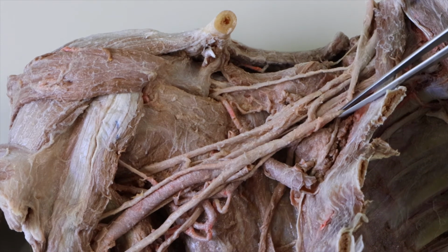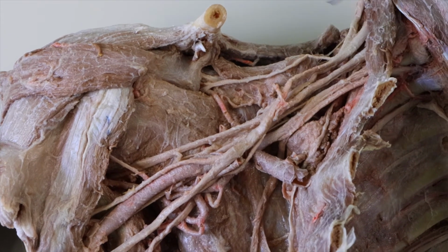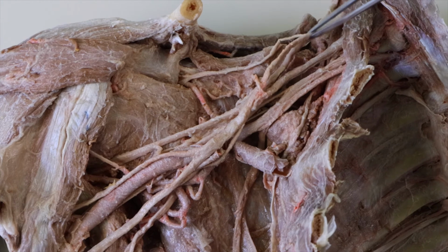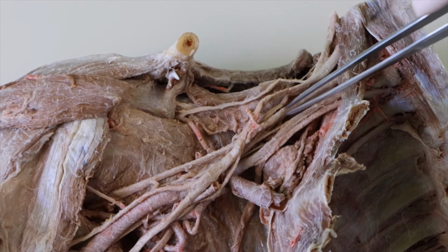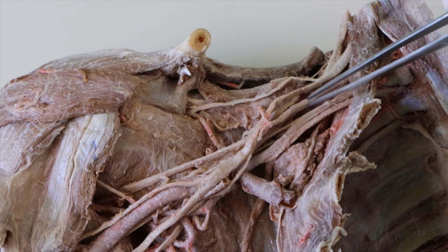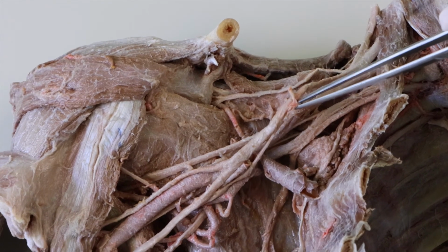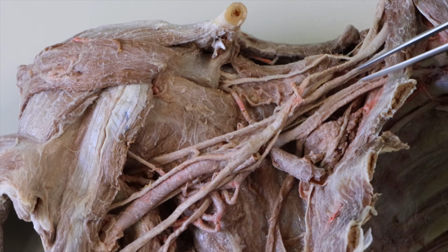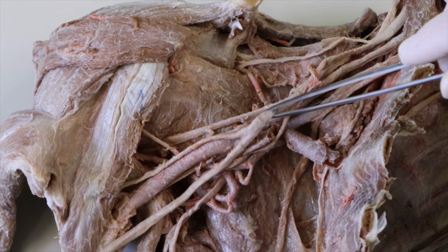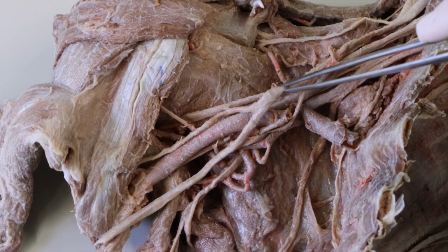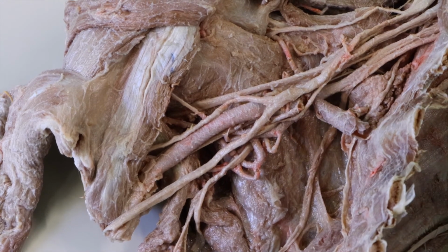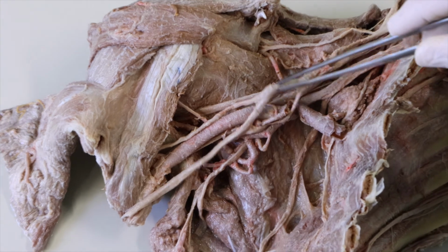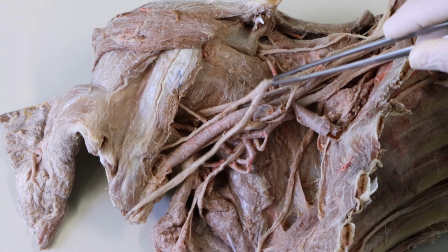The anterior division of the superior trunk, together with the anterior division of the middle trunk here, join together and make a cord, and this cord is located at the axilla. This is called the lateral cord.